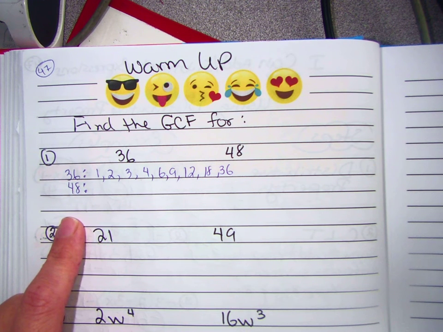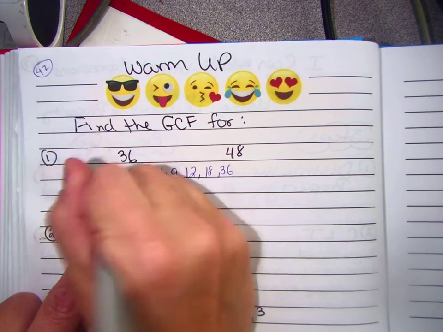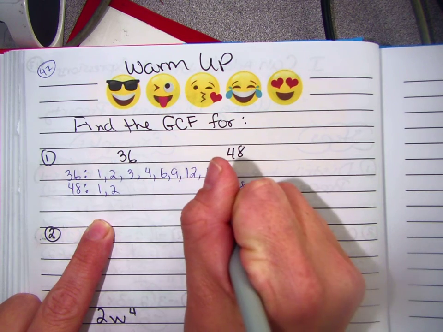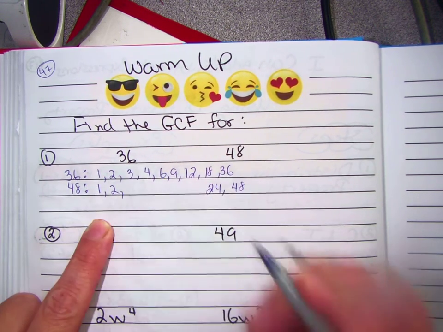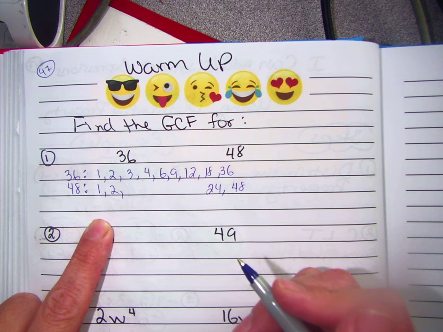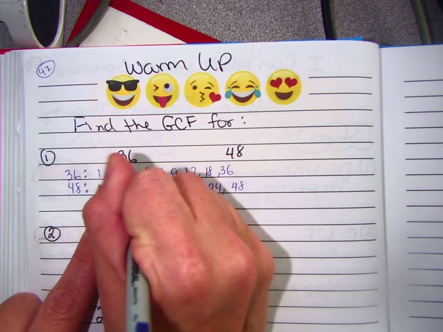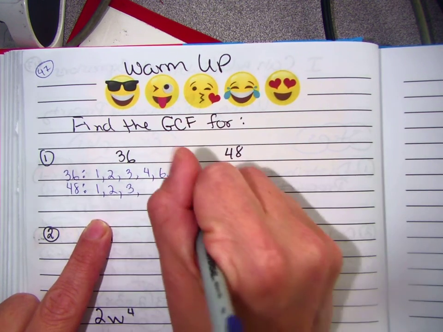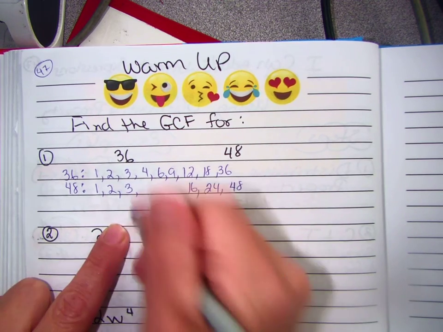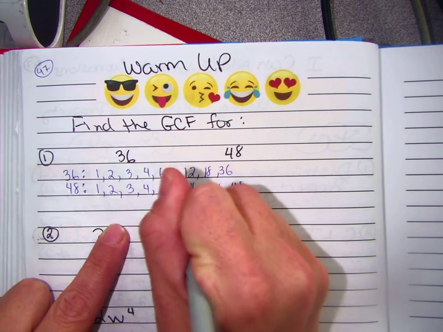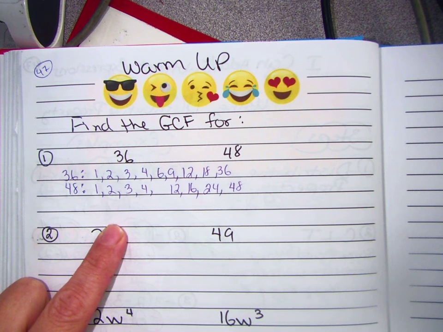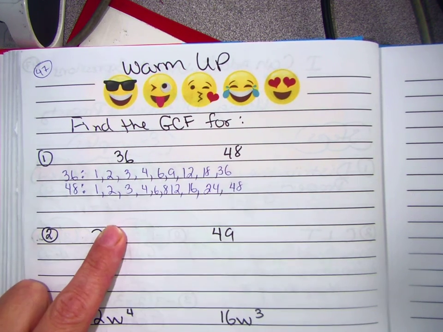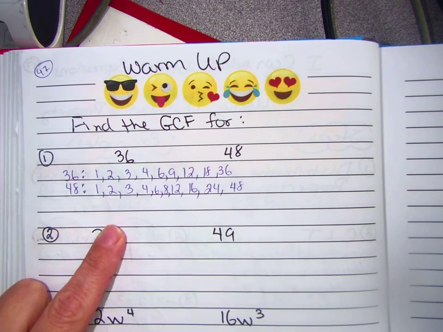Now 48. What are the factors of 48? 1 and 48. What about 2 and 24? Can 3 go into 48? Yeah. 3 and 16. Can 4 go in? Yes. 4 and 12. Can 5? No. Can 6? Yes. 6 and 8. Those are all the factors of 48.